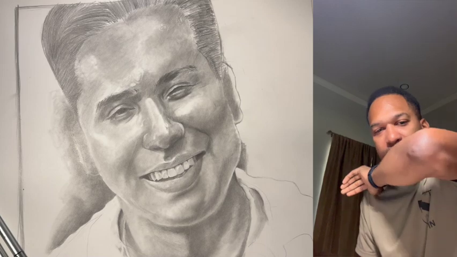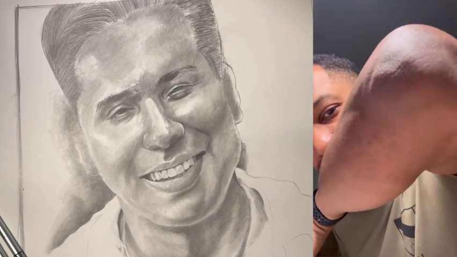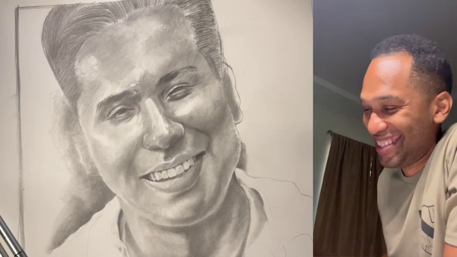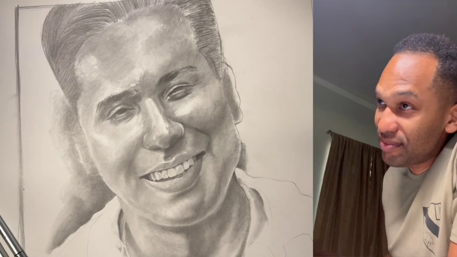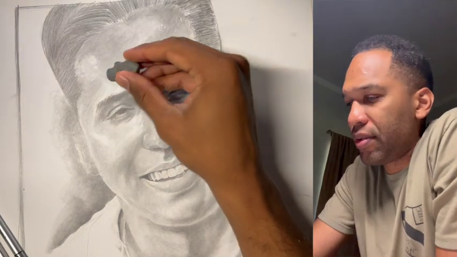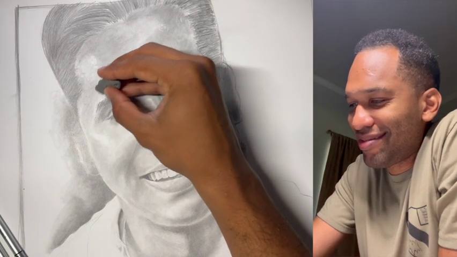Is that ashiness? No, it's just light. Is that ashes? Nah, it's just light.